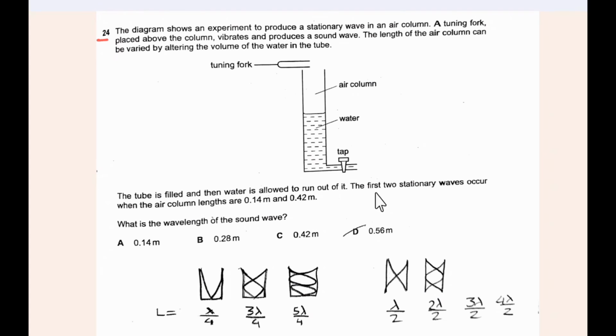24. The first two stationary waves occur when the air column lengths are this and this. So first two stationary waves occur, that means two stationary waves. Then what is the wavelength of the sound wave? So we need to find the wavelength. As we can see, this is an open end, so there should be an antinode, and this is a closed end, so there should be a node. So this would be for the first, and for the second it would be this wave, and for the third it would look like this wave.